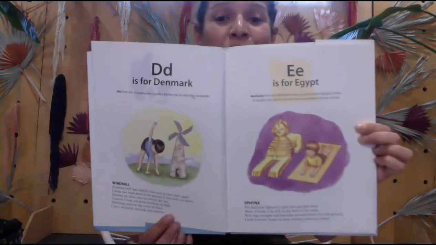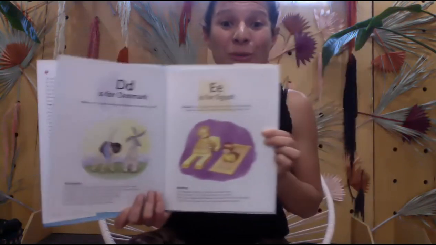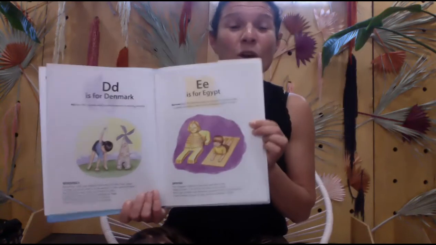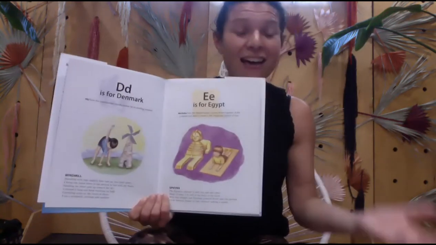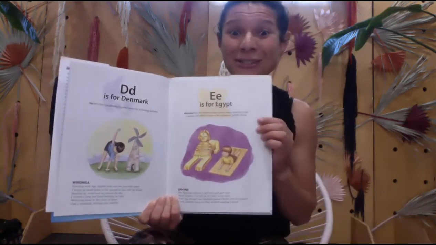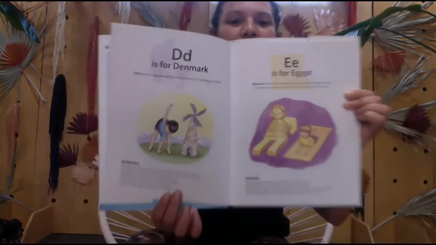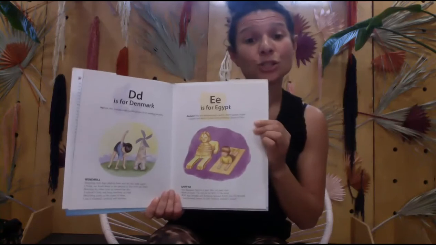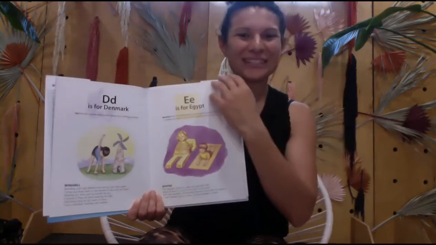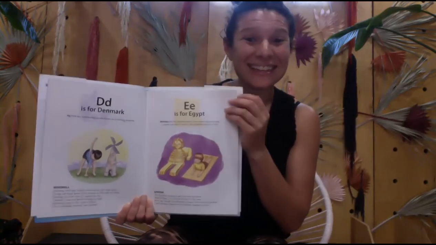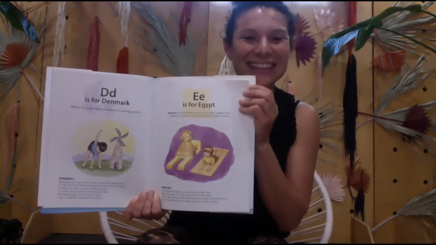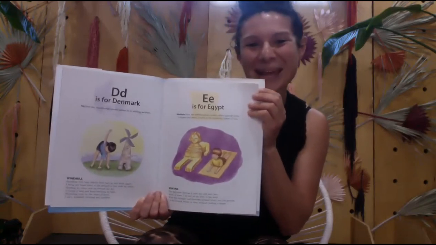So we can also notice that these two poses, the windmill and the Sphinx, were included in the other story that we just read. So you can also start to notice what poses are similar but connected to a different country. So we can wonder, we can notice, we can use inquiry as we continue our mindful story time.